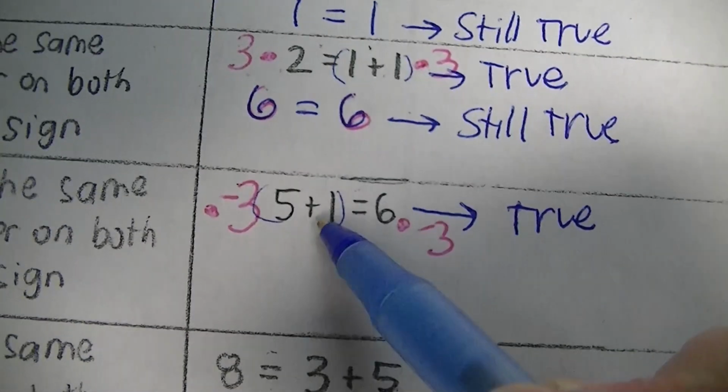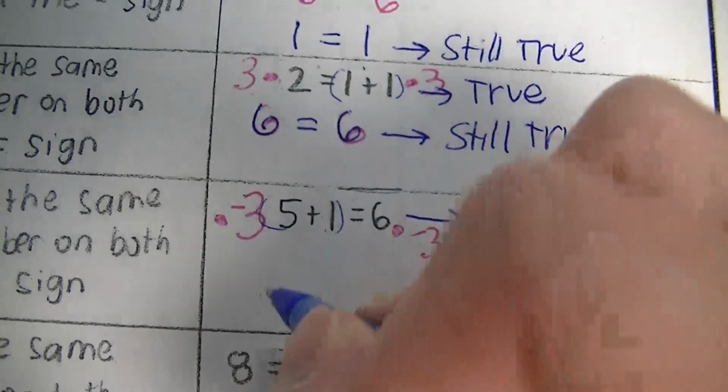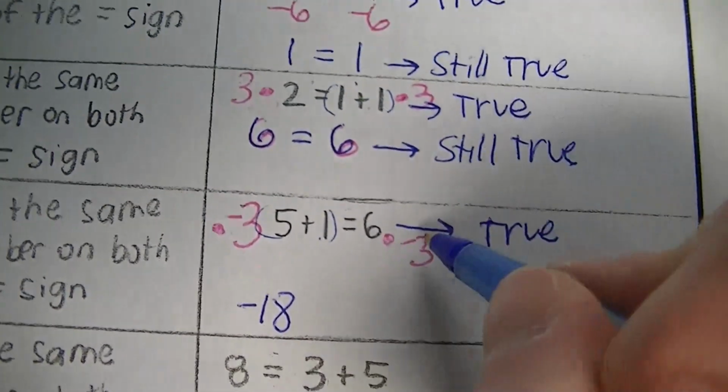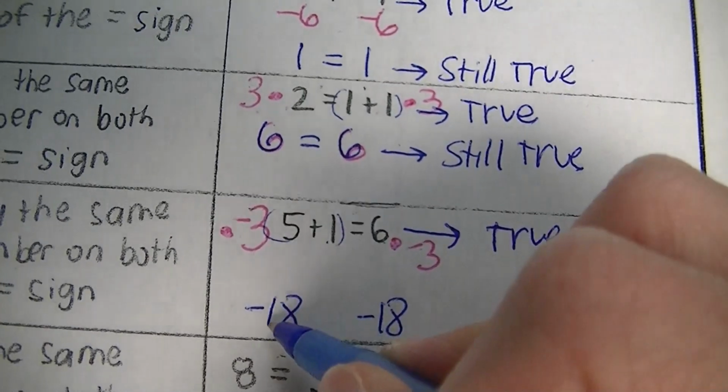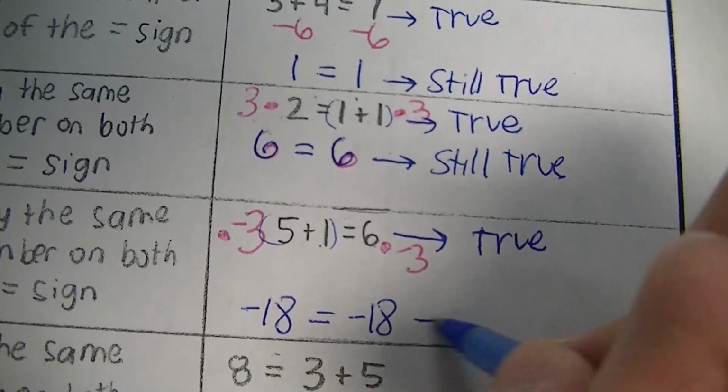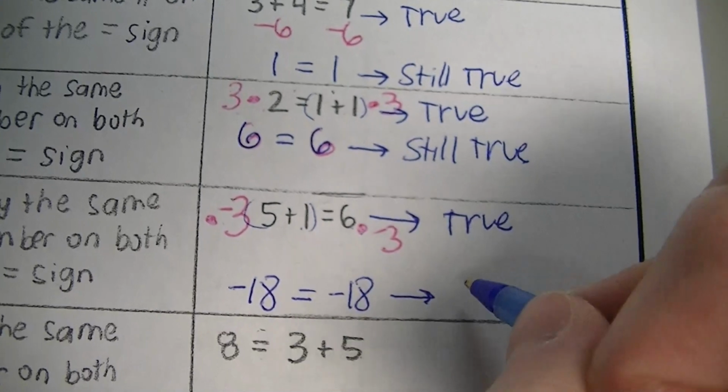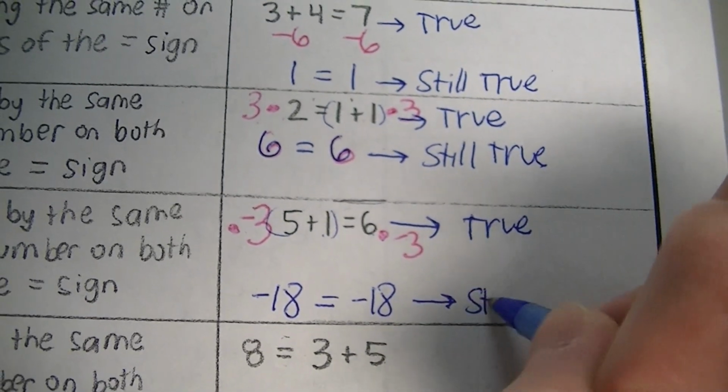So 5 plus 1 is 6. 6 times a negative 3 is a negative 18. And then 6 times a negative 3, that's negative 18. So isn't negative 18 equal to negative 18? Yep, still true, after we've multiplied by a negative 3 on both sides of that equal sign.